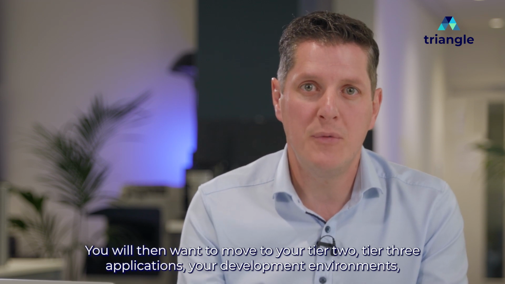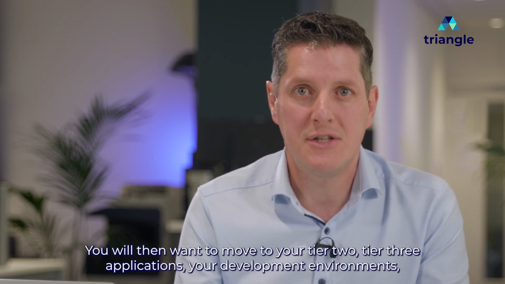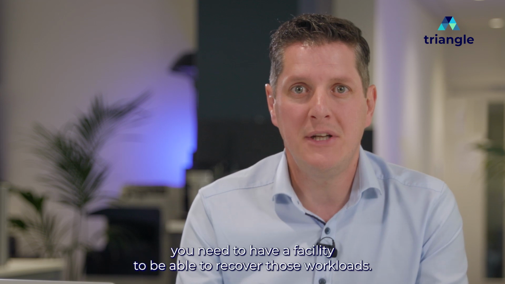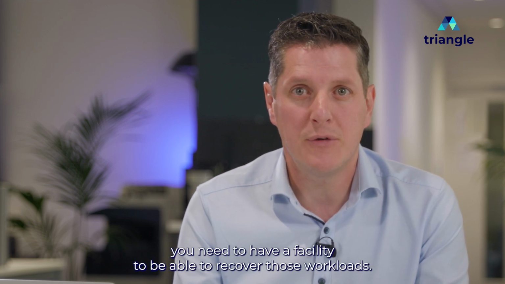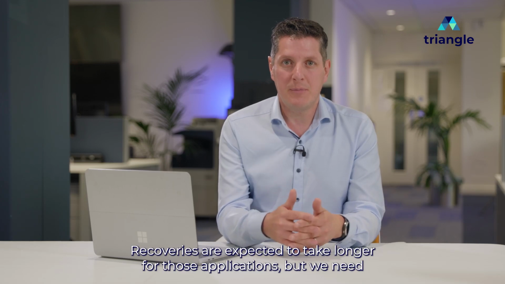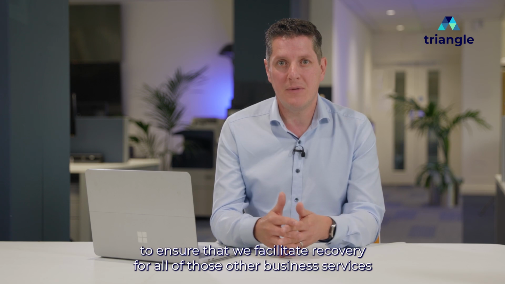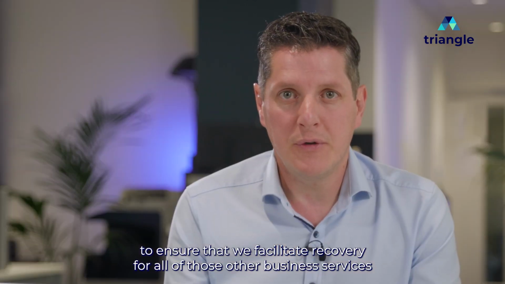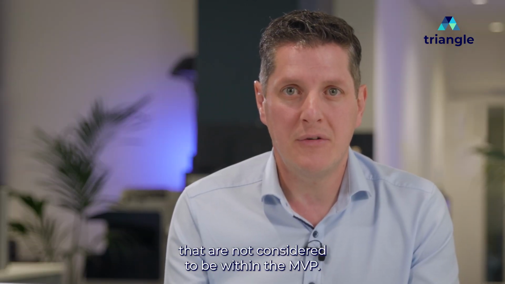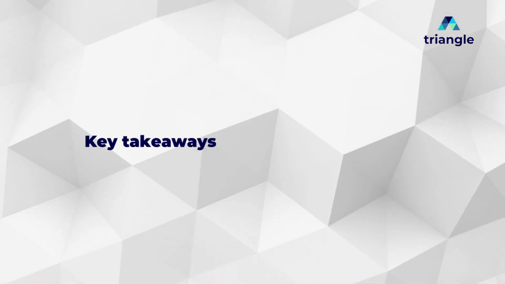You will then want to move to your Tier 2, Tier 3 applications, your development environments. You need to have a facility to be able to recover those workloads. Recoveries are expected to take longer for those applications, but we need to ensure that we facilitate recovery for all of those other business services that are not considered to be within the MVP.